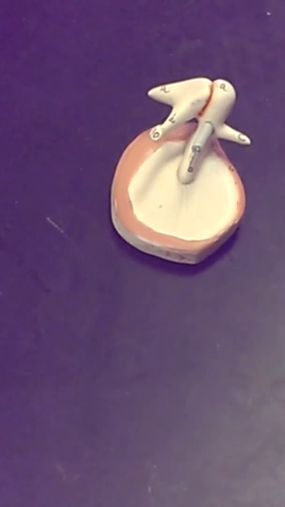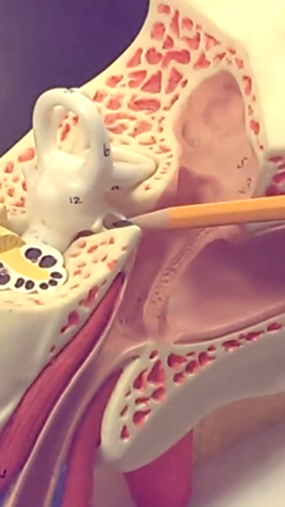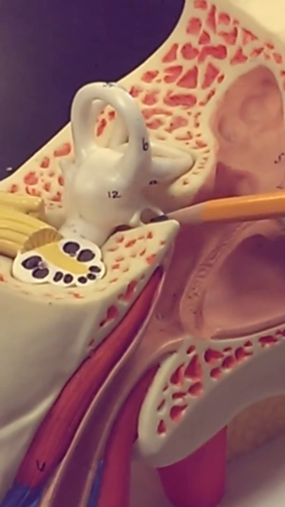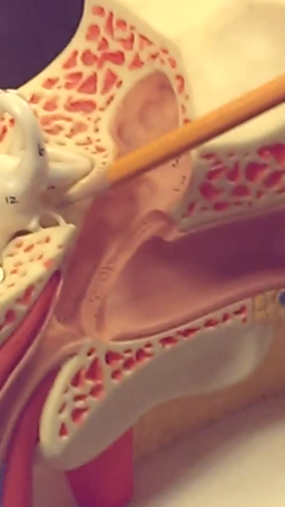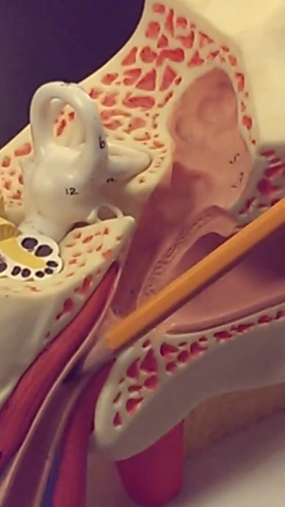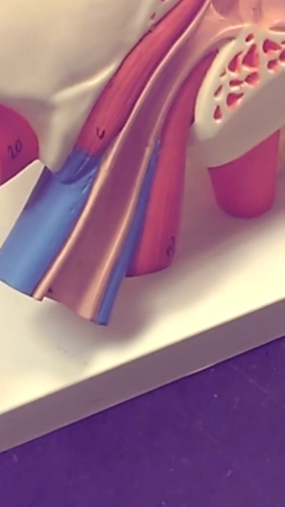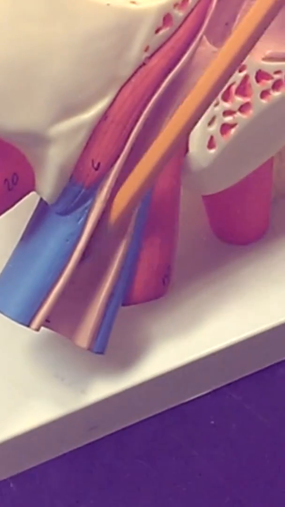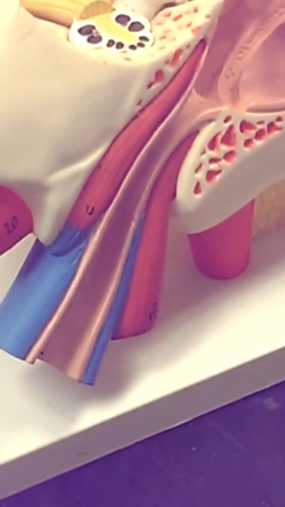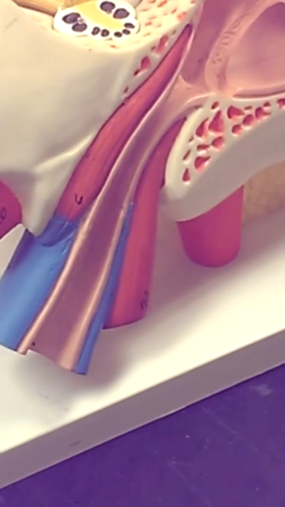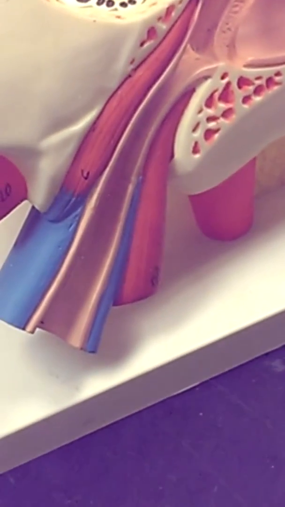Where's the stapes? Here it is over here. It's also sometimes known as the stirrup. So, back of the tympanic membrane, malleus, incus, stapes. Mallet, the anvil, and the stirrup. But I'm going to use those terms. Okay, now here, what tube is this? That's your auditory tube or eustachian tube, right? Okay, now that takes care of the middle ear.